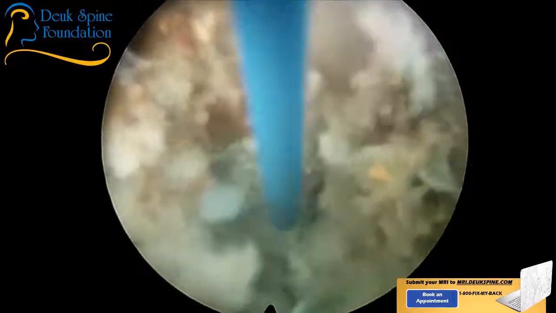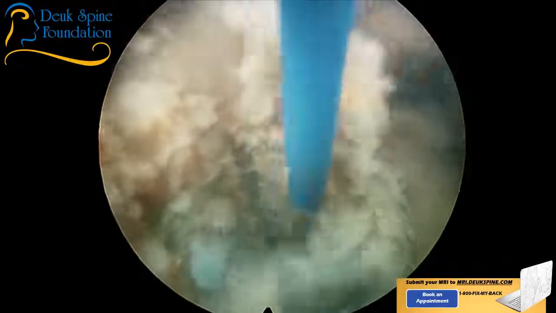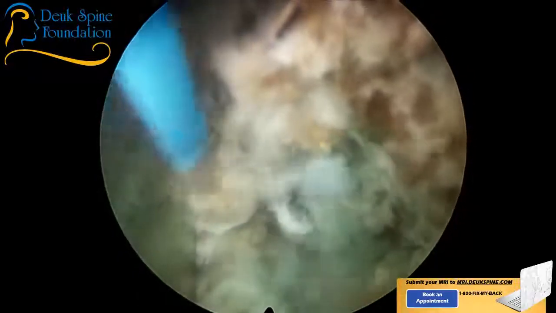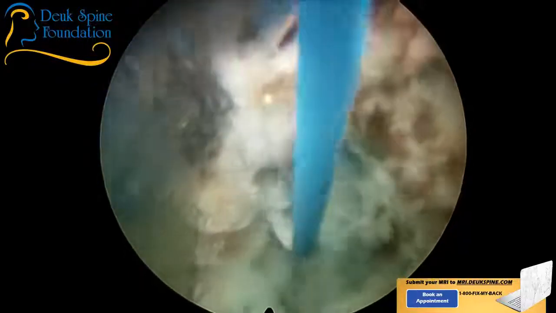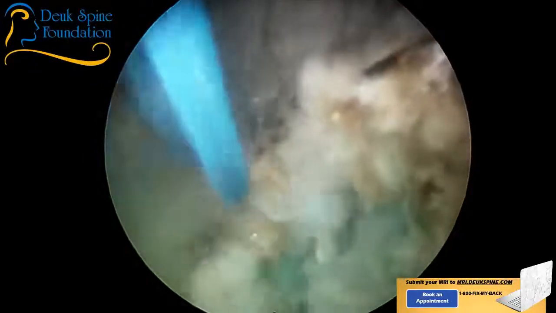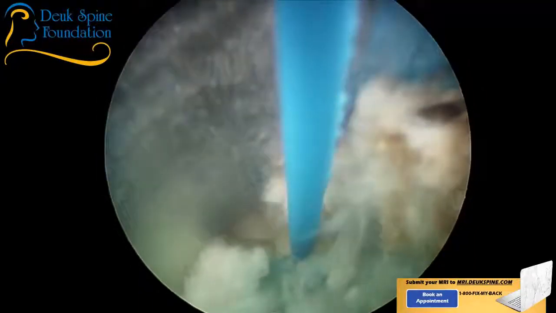You can see the end plate of L5 down there. You see it right there, right through that window. That's the L5 superior end plate. This is all badly damaged disc. We're going to zap this stuff away, clean it up. It's amazing, the disc will heal itself once you remove this grunge.